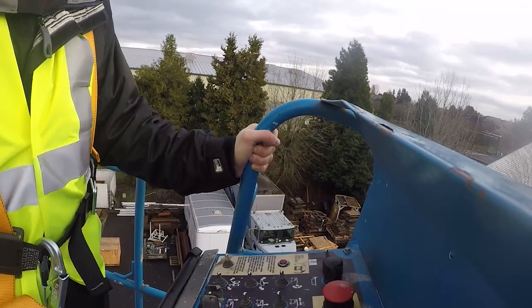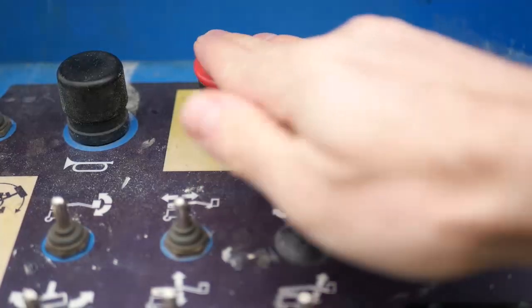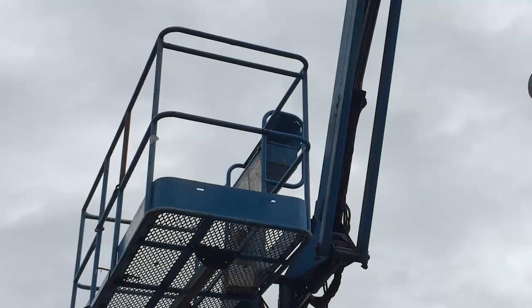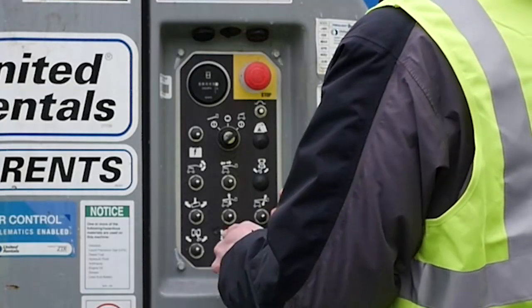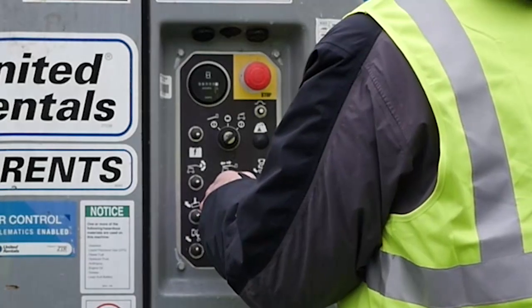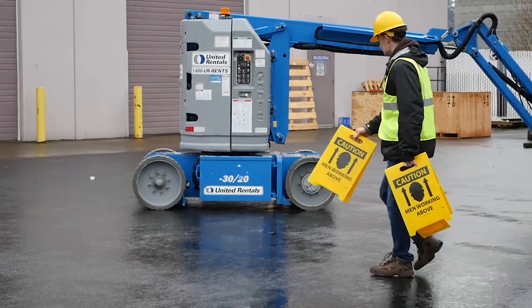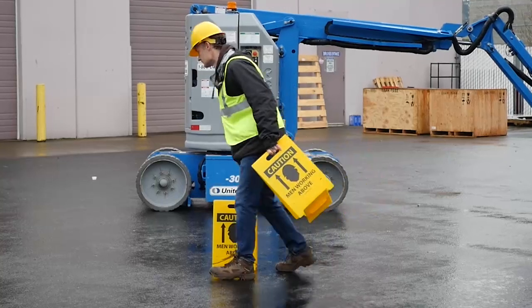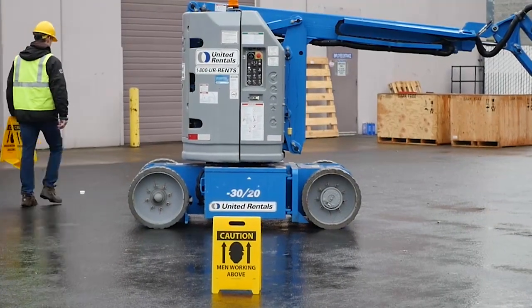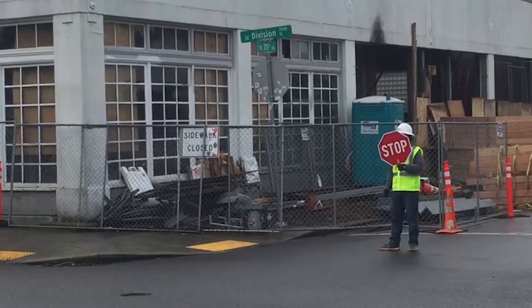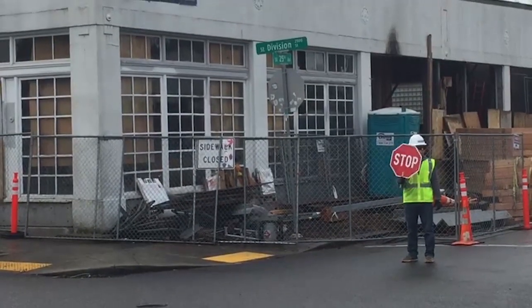If the platform gets caught or snagged, stop operation, and clear all workers from the platform, before attempts are made to get it free. Use the bottom controls to clear the device of the obstruction. Before operating, make sure that all pedestrians are clear of the vehicle. Mark the area, to prevent unauthorized traffic. Fences, barricades or flaggers may be required.